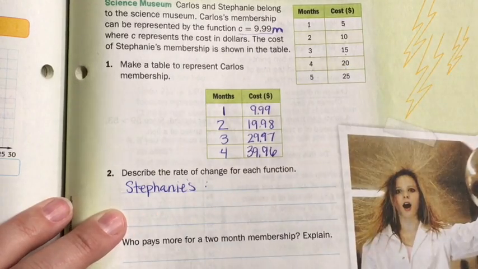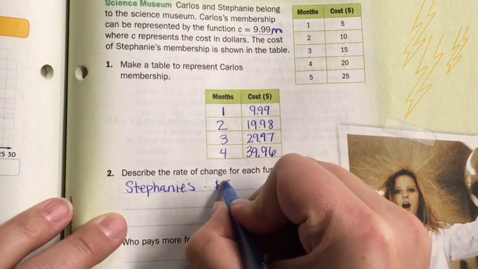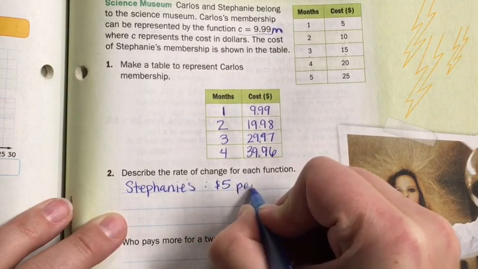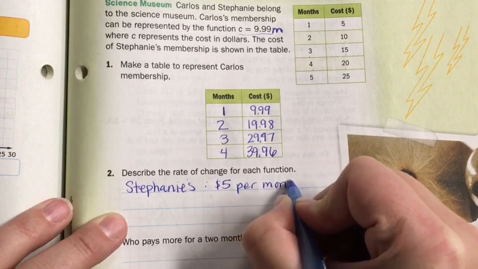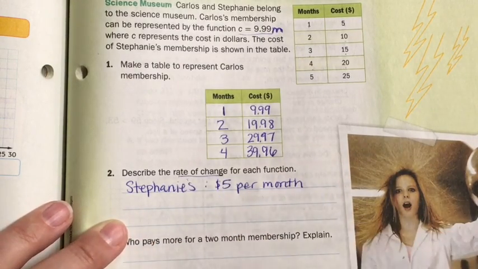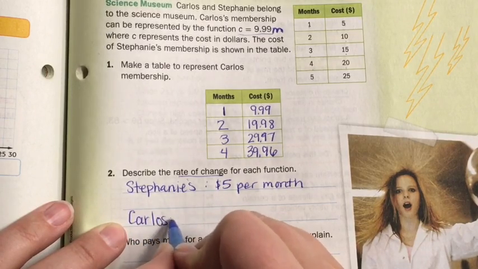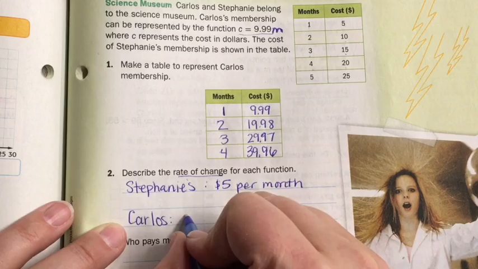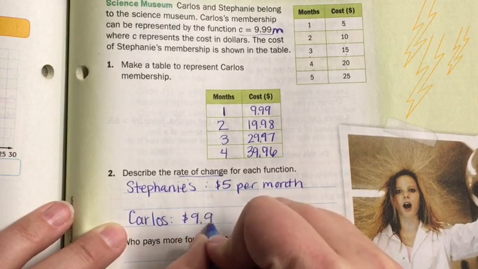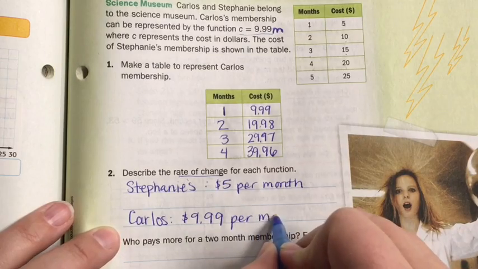Or 5 by to get to 25? So that to me looks like it's going to be $5 per month. So that is the rate of change, $5 per month. Then for Carlos, it said right here, it's going to be $9.99 per month.